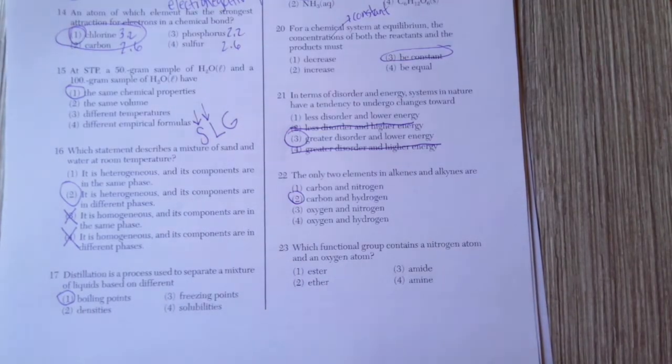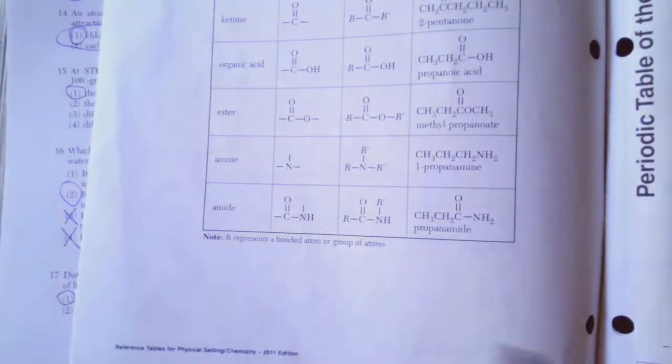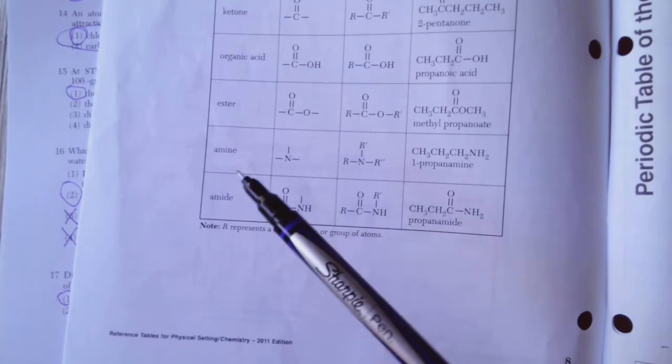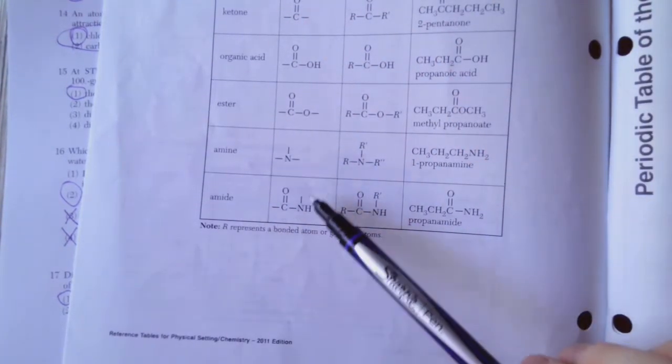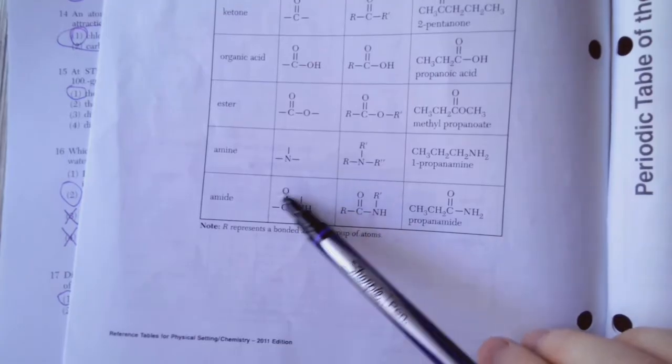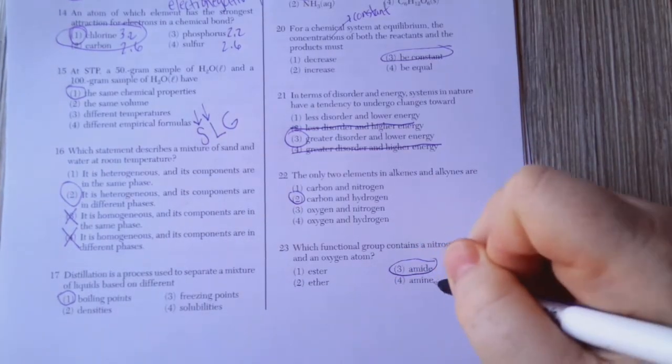Which functional group contains a nitrogen atom and an oxygen atom? So I know this, but don't guess. Go to table R. At the bottom is where we have nitrogen. So what functional group, right? What compounds, right? So we have nitrogen and an oxygen right here in an amide, right? Amide, this one. So be careful because that one does not have an oxygen.